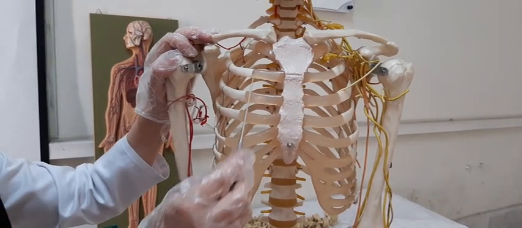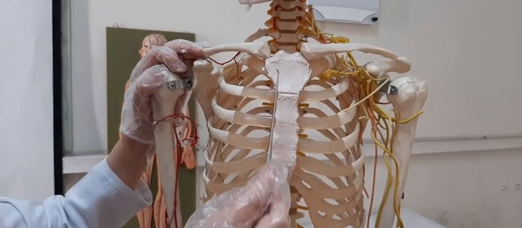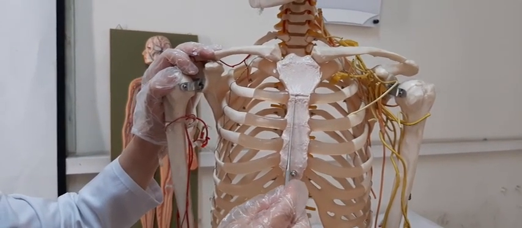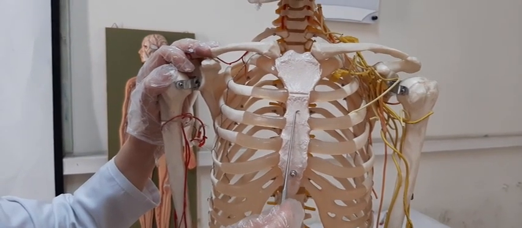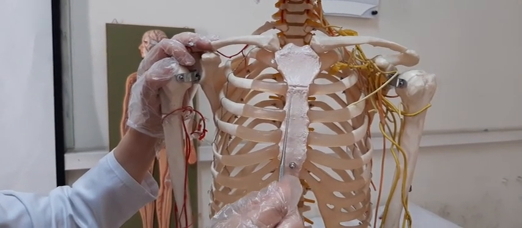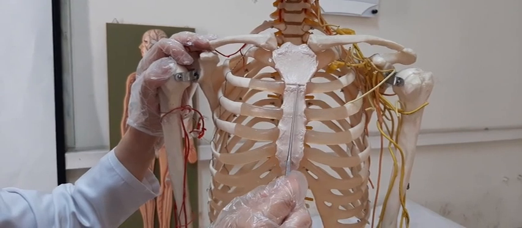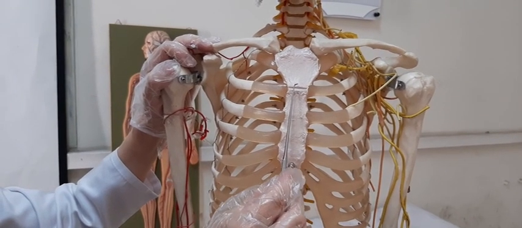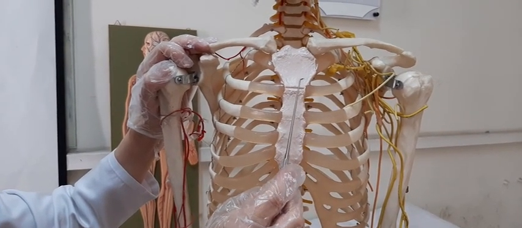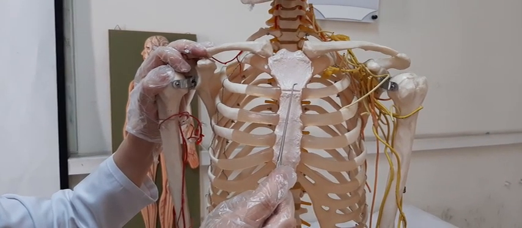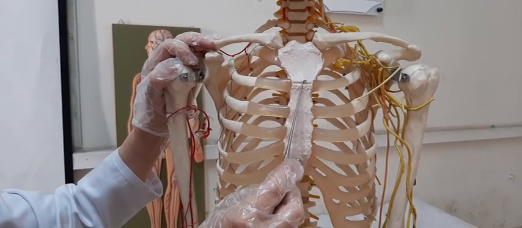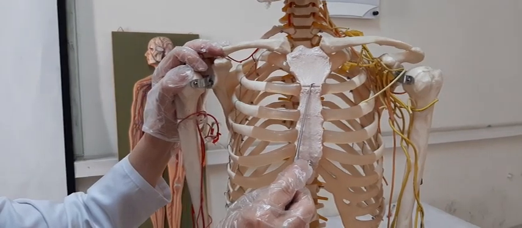About the manubrium, as you know, the manubrium articulates with the superior part of the body and makes the sternal angle. The sternal angle is a kind of cartilaginous joint. It is a kind of symphysis. The sternal angle is a good landmark in the clinic.